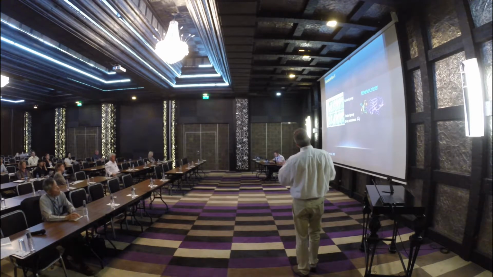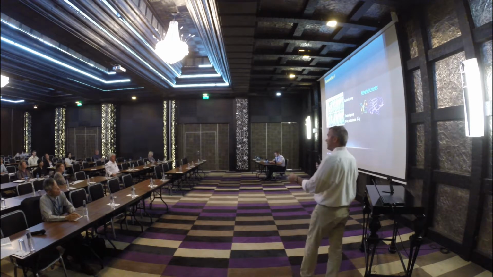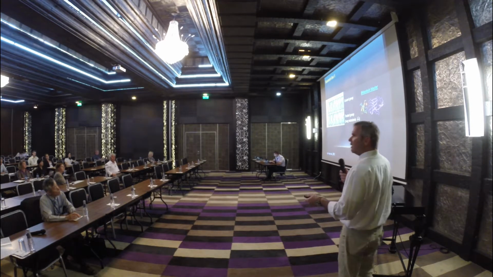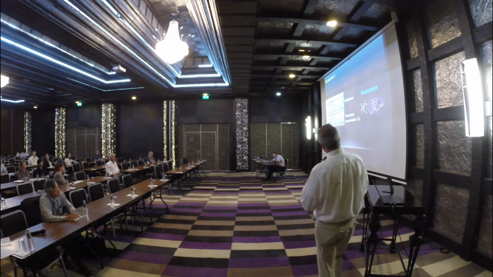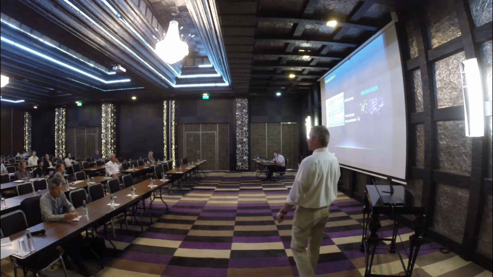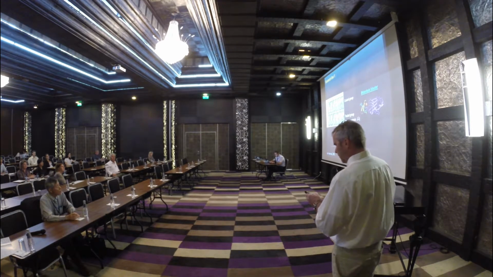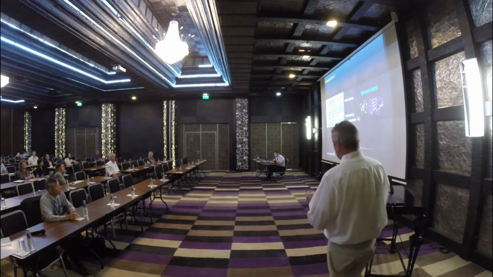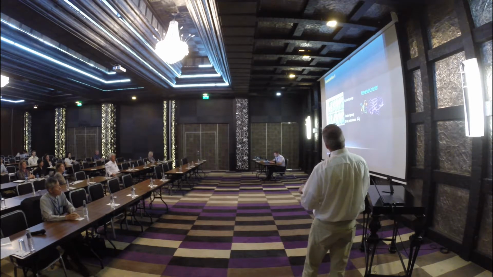Now, the upper panel is a control group, and the lower panel is a group of mice that were treated with a certain nanobody that affects the migration or the motility of cancer cells. And you can see that in this group, there is no metastasis whatsoever. So the cancer cells, they do grow, but they do not migrate to other regions in the animal.